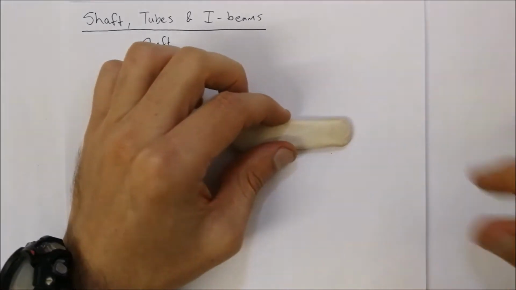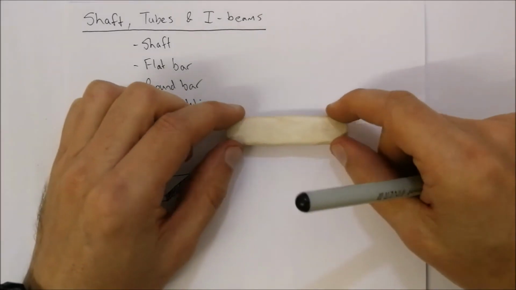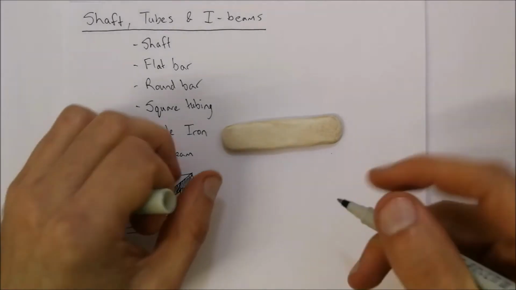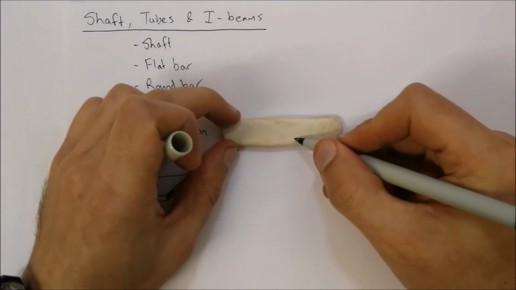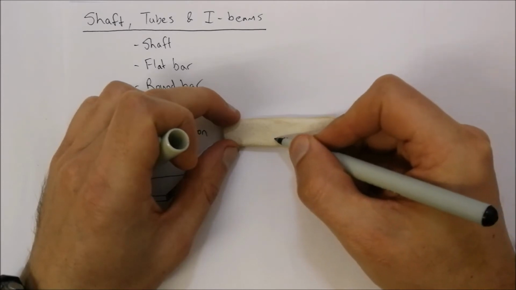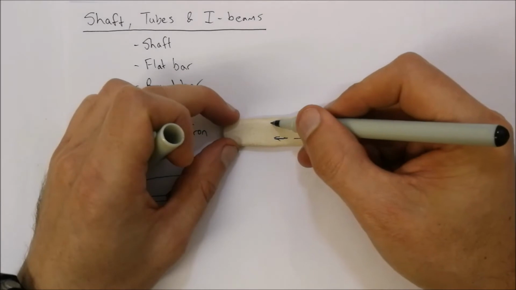The reason is that if I want to arch this flat bar upwards, we're going to have tensile forces acting in the bottom, yet compression forces acting on the top.